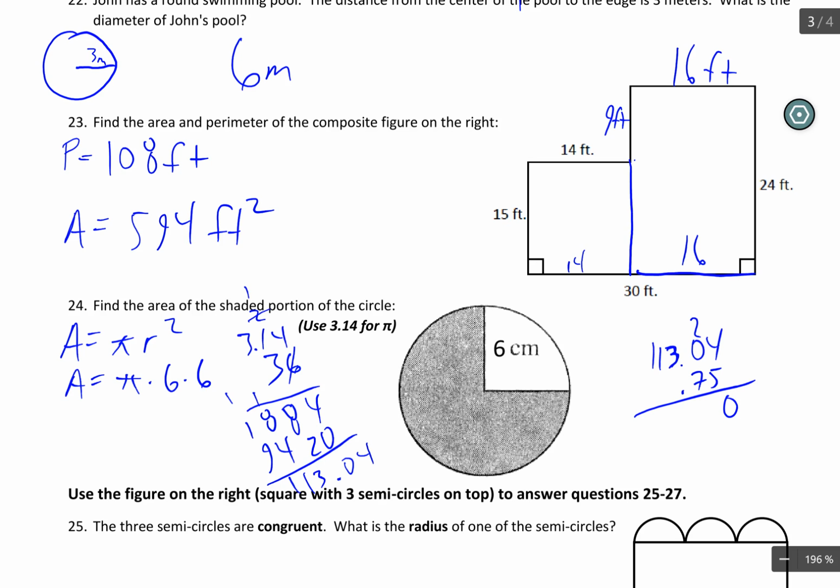5 times 0 is 0 plus 2. 5 times 3 is 15. 7 times 4 is 28. 7 times 3 is 21.